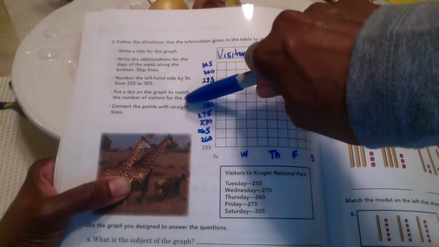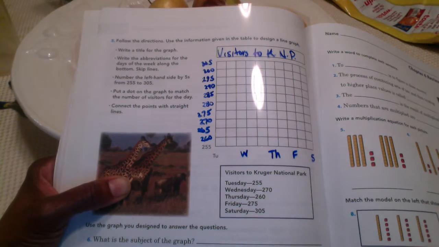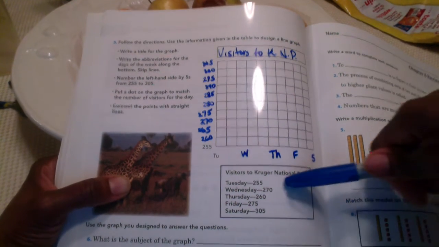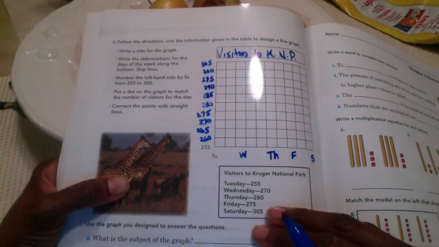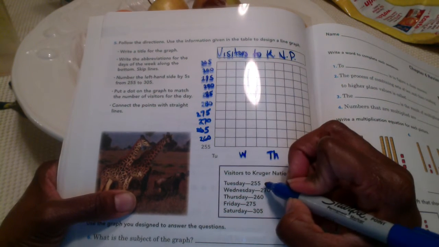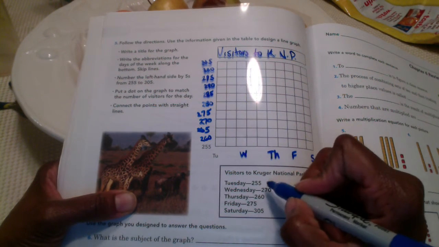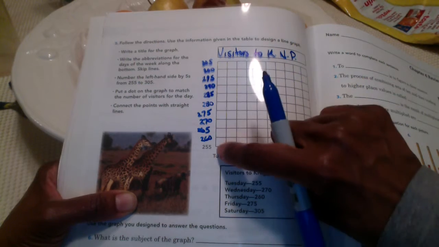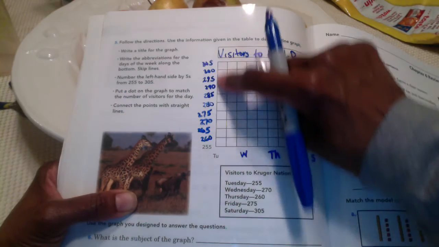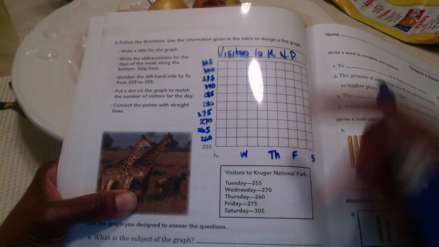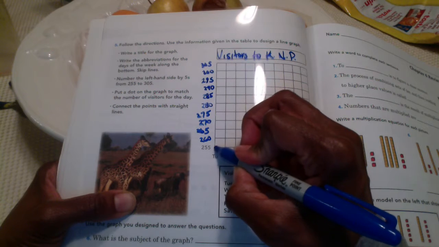Next, this is to put a dot on the graph to match the numbers of visitors for the day. So we're going to have to use the information that's right here in the box. We see that on Tuesday, they had 255 visitors. All right, well, here's our Tuesday. It runs right here along this straight line. So starting with 255, which is right here, that bottom number.